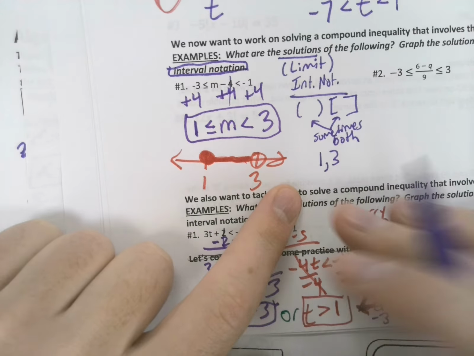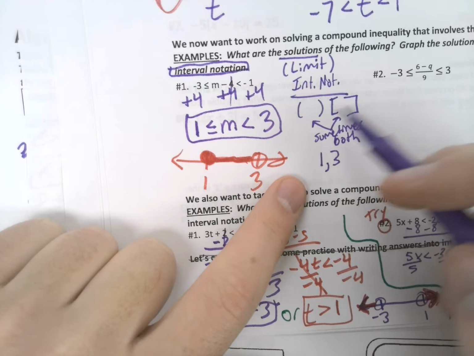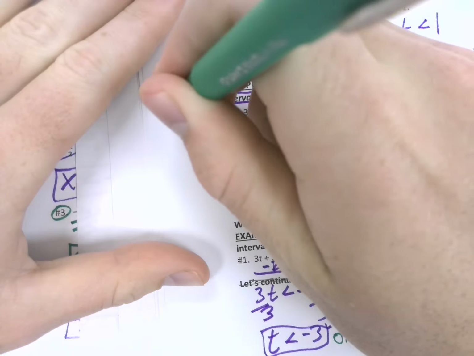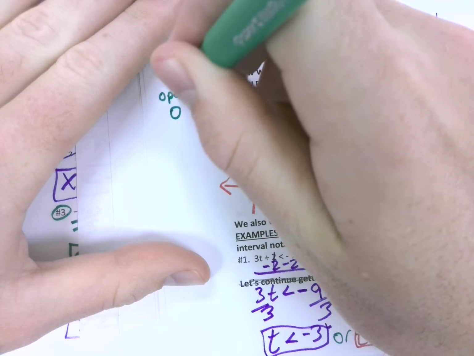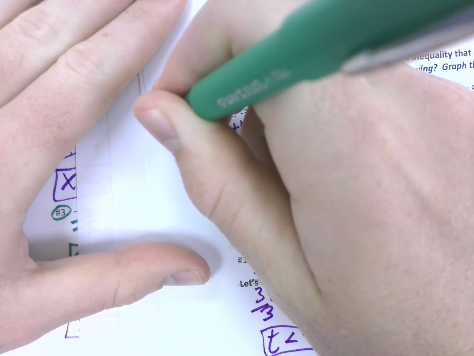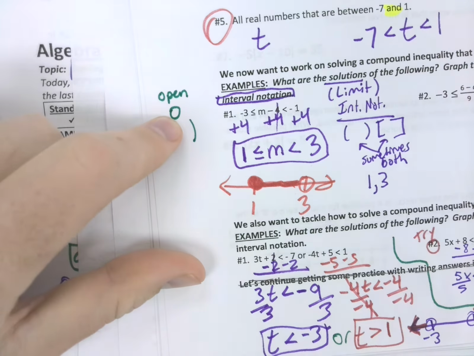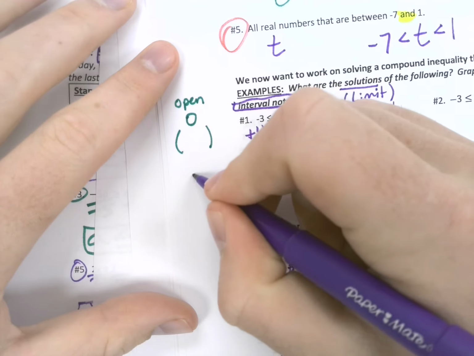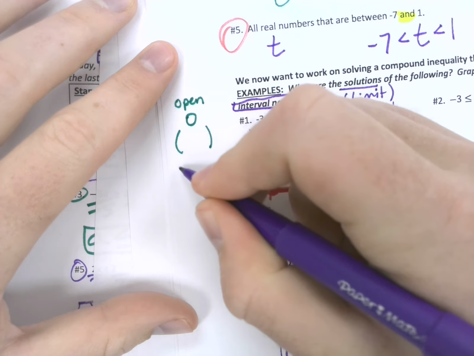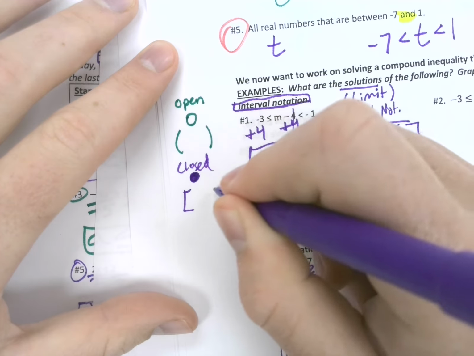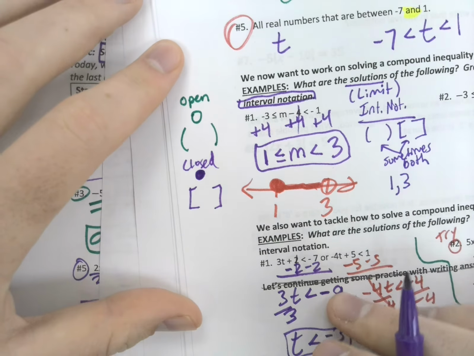Now you're probably thinking, wait a minute, where do the parentheses and brackets come into play? Well, if you have an open circle, you will use a parenthesis with that number. If you have a closed circle, you will use a bracket with that number. Notice I said a bracket.